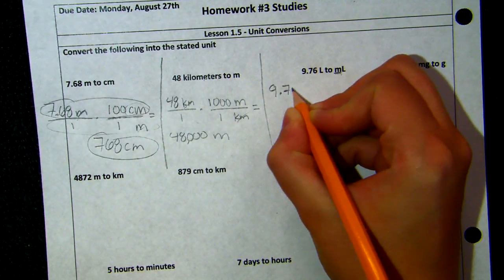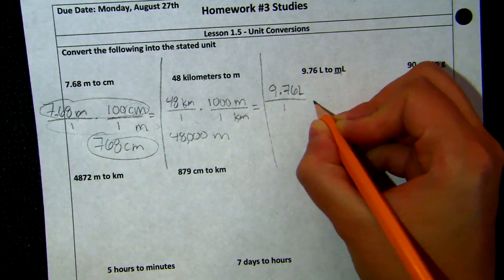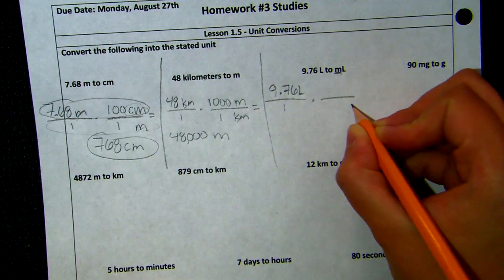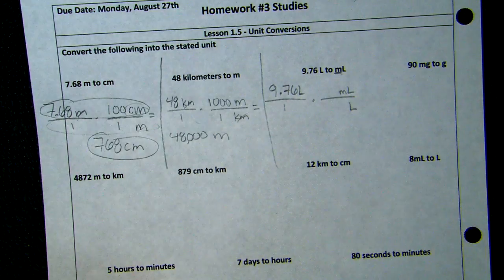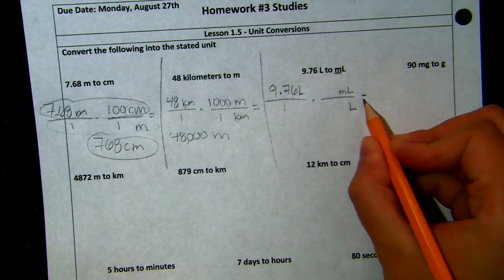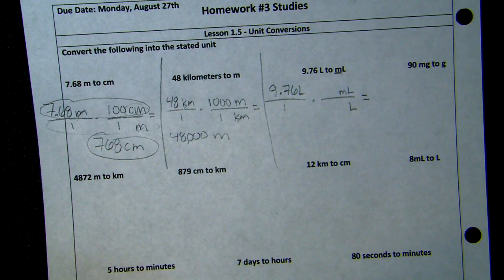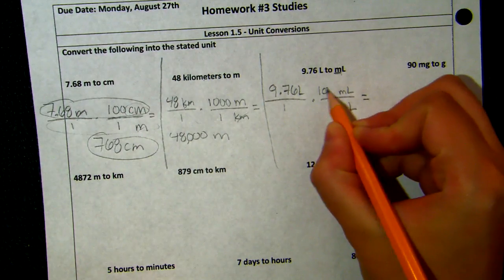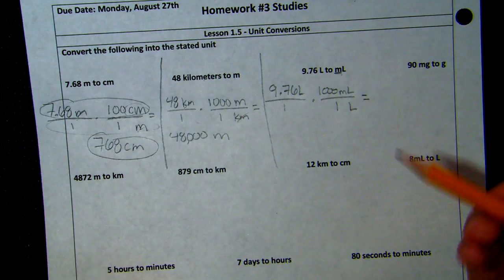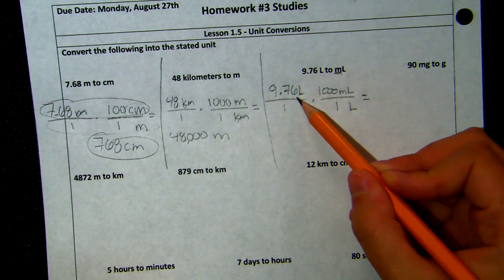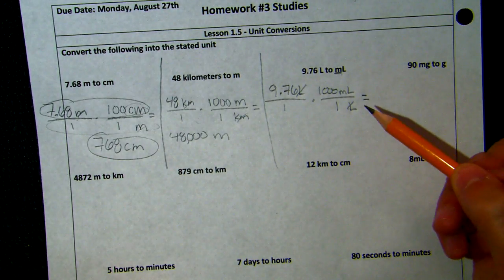We have 9.76 liters to start over 1. Times, if we have liters on the top, we want liters on the bottom, and I'm converting to milliliters. So this is my initial setup. So now I have to think about how many milliliters are in a liter, because I know milliliters are going to be smaller. So I know that there are 1,000 milliliters in 1 liter. Double check my units here. Liters on top, liters on the bottom, those cancel.